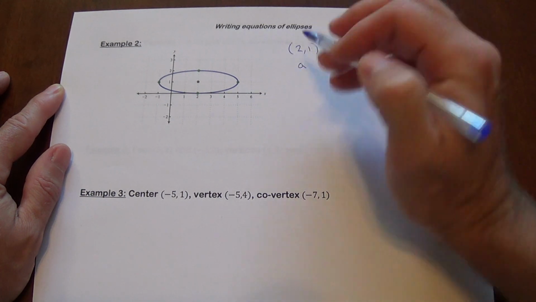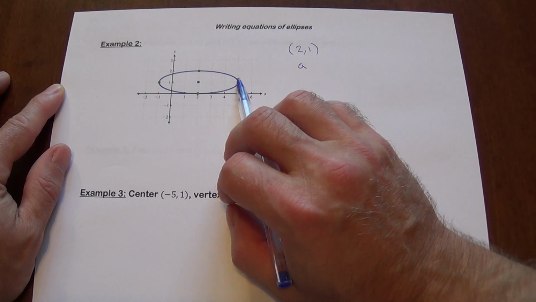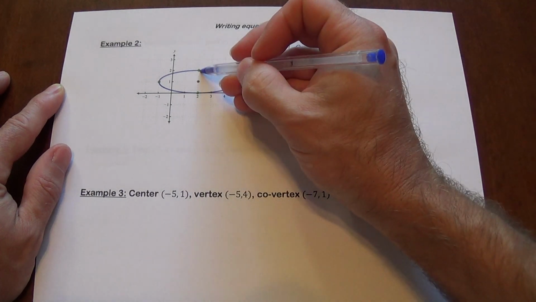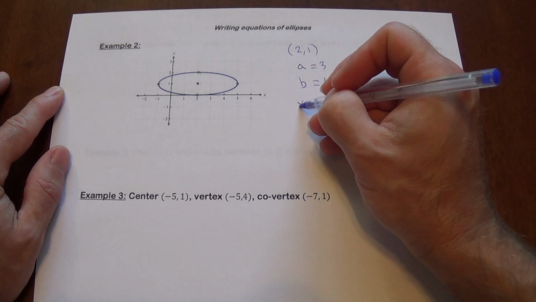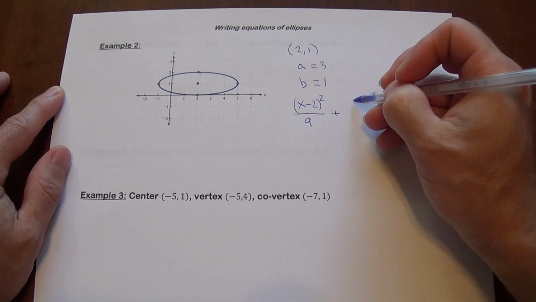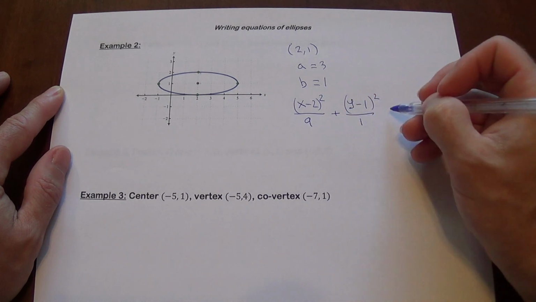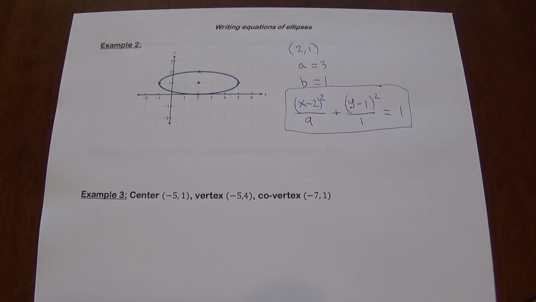The horizontal distance from the center to the vertex is 3, so A is 3, and B is 1. So we start with x: (x minus 2) squared over 9, plus (y minus 1) squared over 1 squared, which is 1, equals 1. When you have a graph and can easily identify the center and the values of A and B, it's easy.